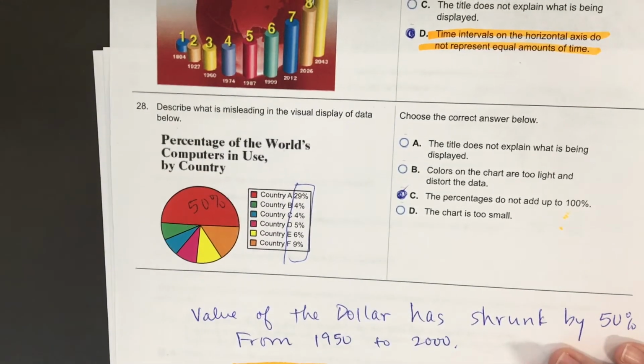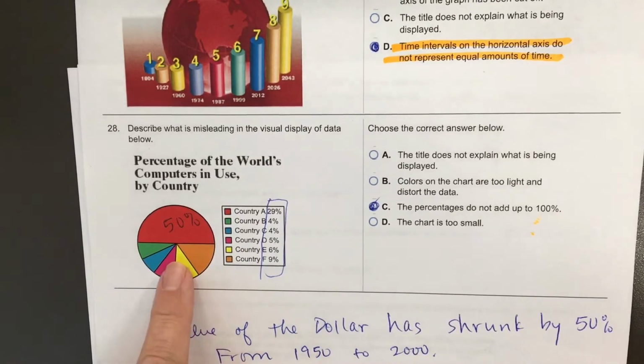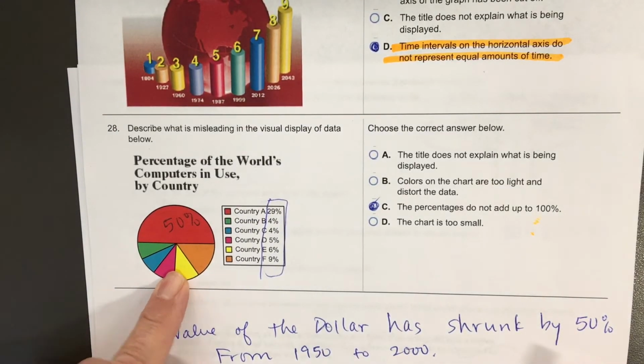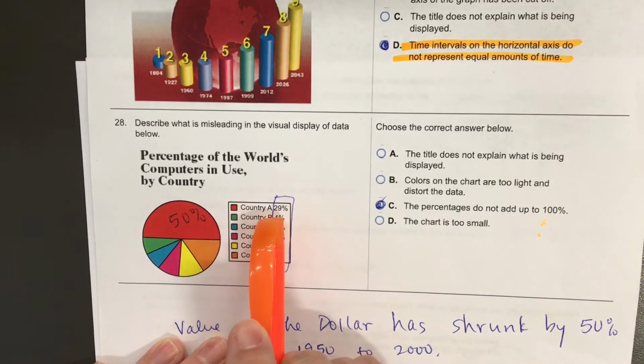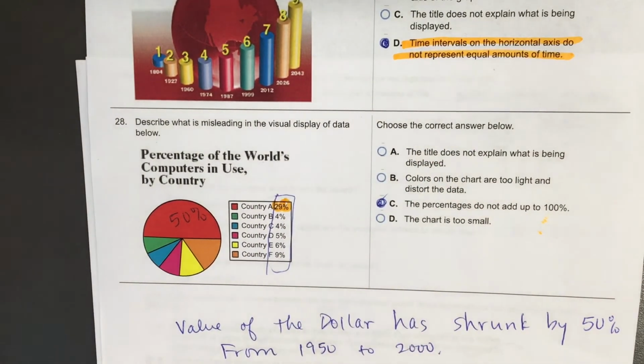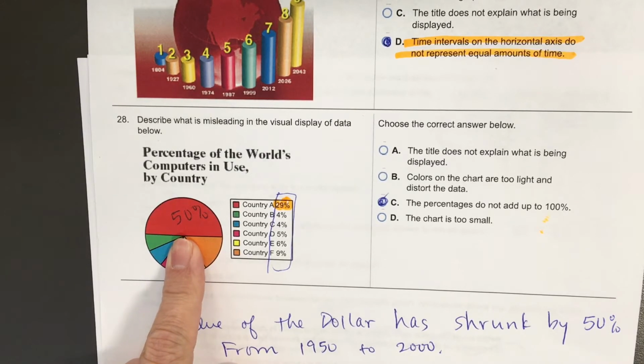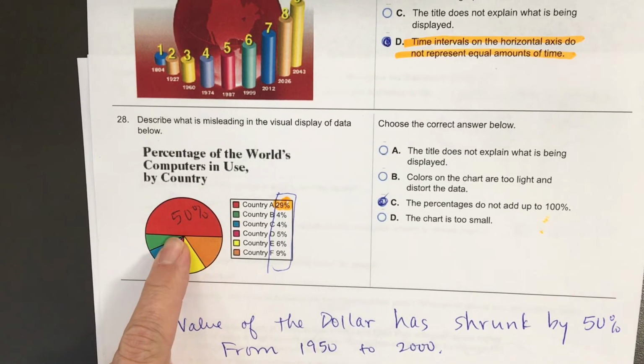Number 28 from the material. There's a circle graph. If you look at the side here, it says country A, 29%. This graph is the percentage of world's computers in use by country. Country A is 29%, but what about that portion right there for country A? They've given it about 50% of the picture. So that's misleading.